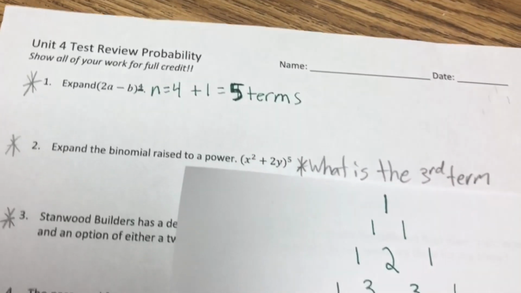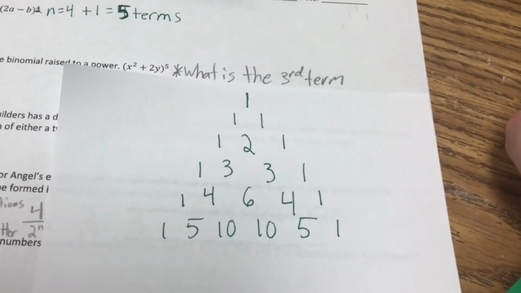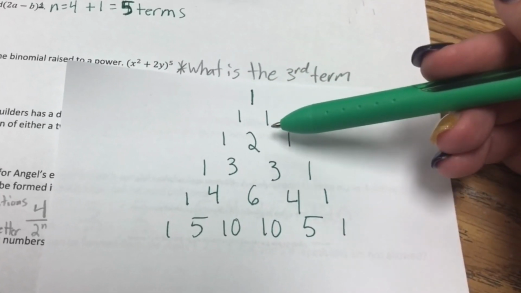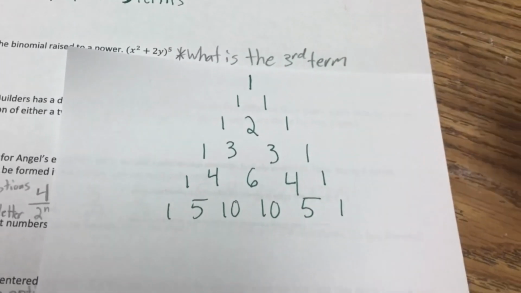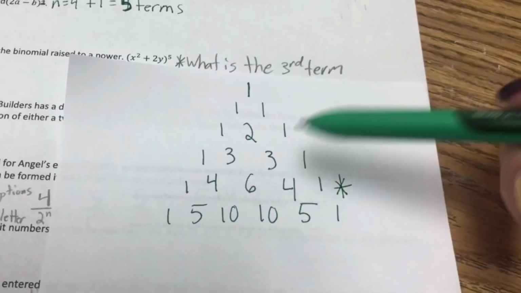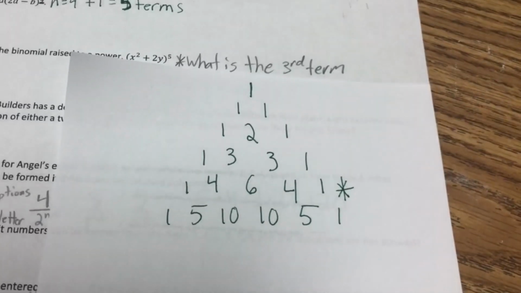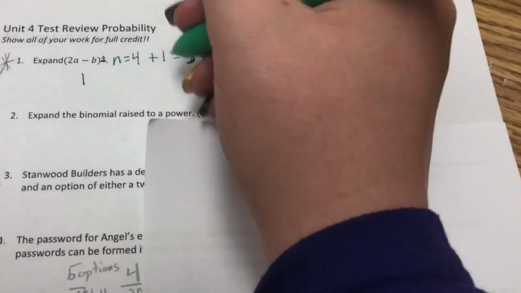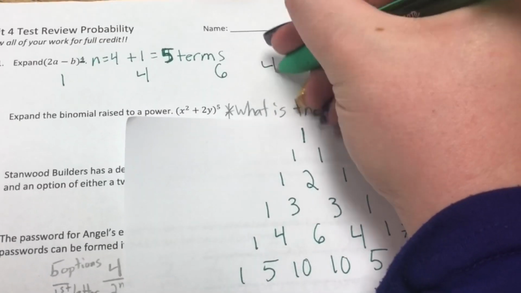So if we're going to have 5 terms, you can go down each row and count how many terms there are. In the first row there's 1 term, in the second row there's 2 terms, so on and so forth. Or you can just count to the 5th row. 1, 2, 3, 4, 5. So you're going to be using these numbers. These numbers represent your coefficients when you expand your binomial. So you have coefficients of 1, 4, 6, 4, and 1.